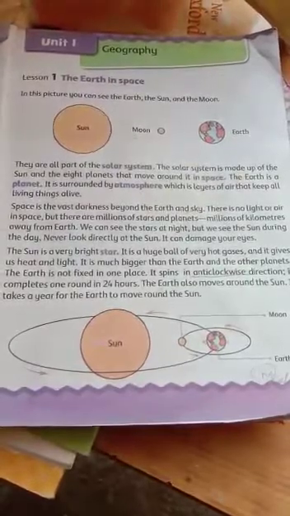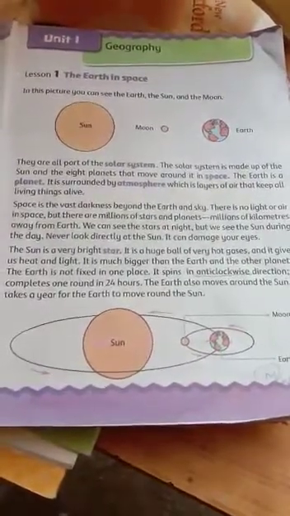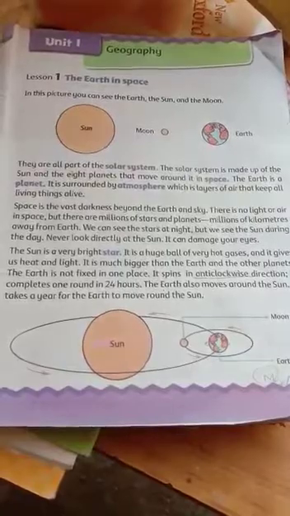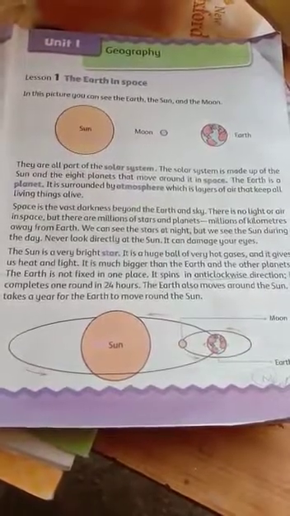The Earth is a planet. As you know, the Earth is a planet, and it is surrounded by the atmosphere, which is layers of air that keep all living things alive. What is the layer of air? As you all know, the layer of air contains oxygen, nitrogen, and carbon dioxide, and also water vapors. So this layer of air which circles around our Earth is the atmosphere.